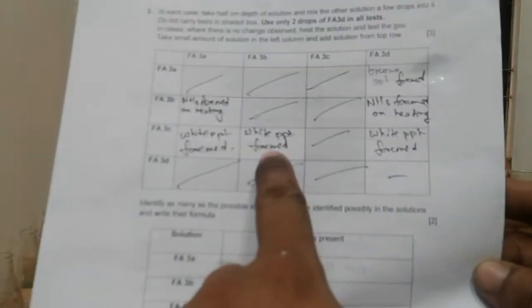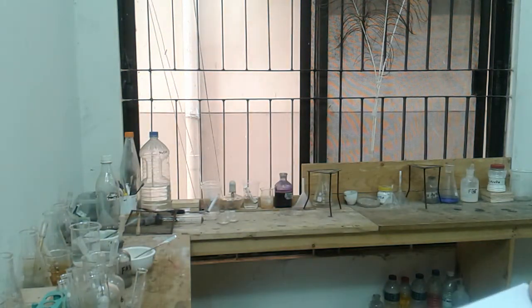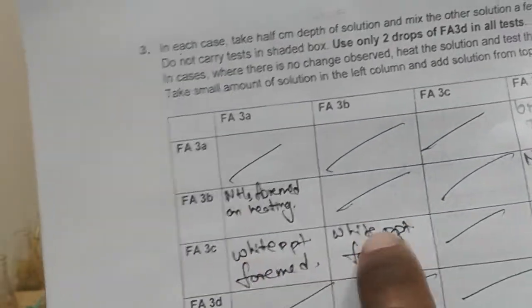So the candidate has done a mistake again. He just wrote white precipitate, but he didn't mention what will happen if excess is added. Okay, so let's go to the observation table. So Fa3B is aqueous ammonia for sure, isn't it? Because we've got the smell, and in both these cases white precipitate is produced which dissolves in excess.